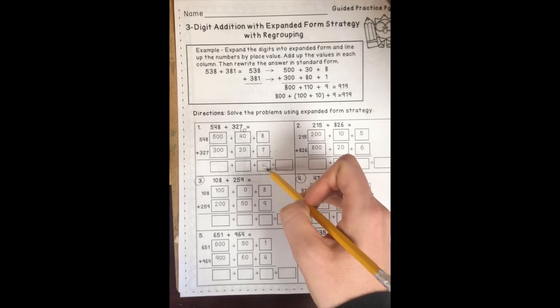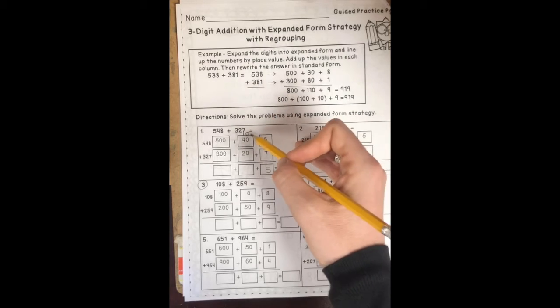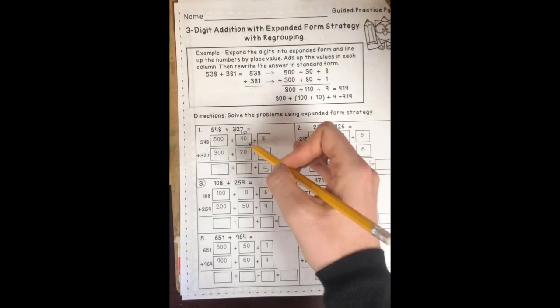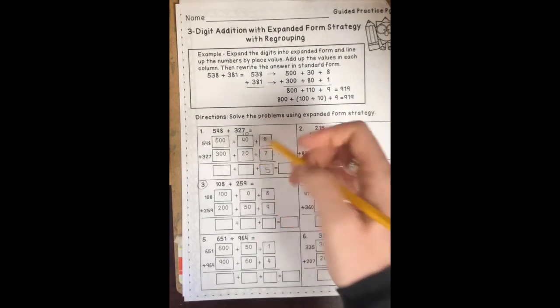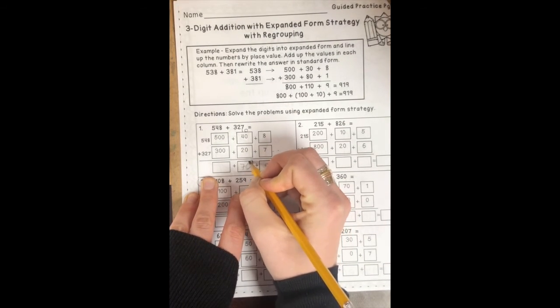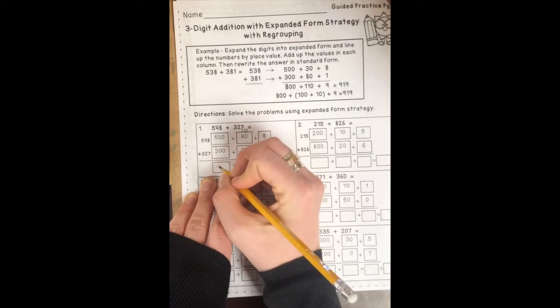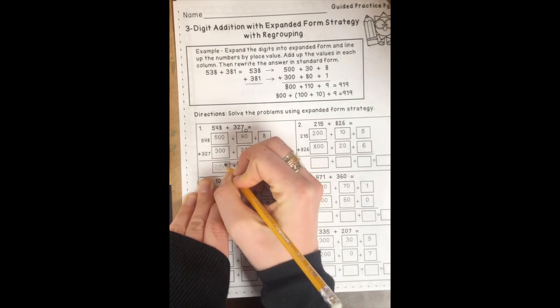We have the 5 here and the 10 here. We're just adding it in different places. So again, we have 10 plus 40 plus 20, which is 70. Okay? Then we move to the hundreds place. We have 500 plus 300 is 800.